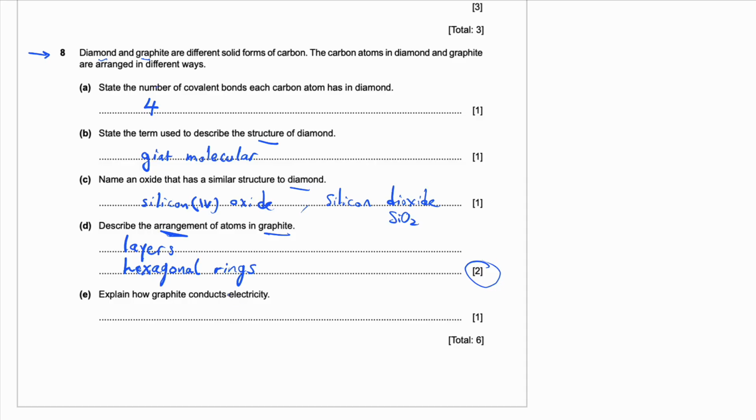Next, explain how graphite conducts electricity. In general, conduction of electricity happens due to the motion or movement of charge carriers. Charge carriers are either ions or electrons. In graphite, the charge carriers are electrons. So the reason here is the motion or movement of free delocalized electrons. The word delocalized means mobile electrons. So the charge carriers here clearly are electrons, they are not ions, and those electrons are not used in bonds, they are not fixed, they are delocalized or mobile.